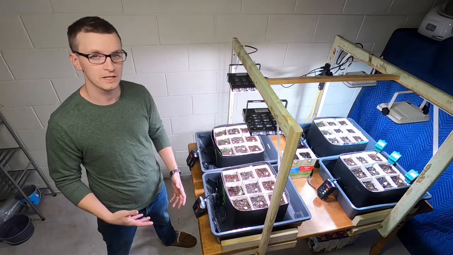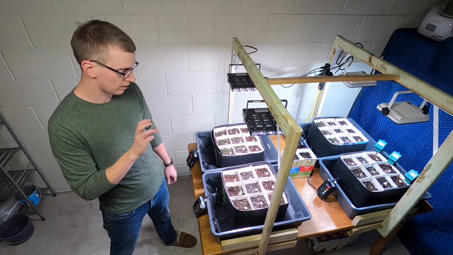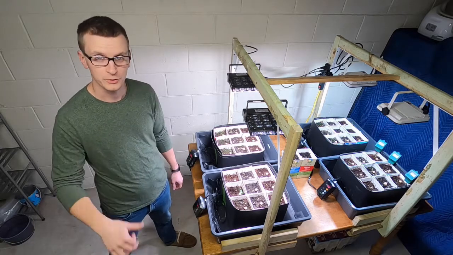I will be doing quantified updates to track the progress of the saplings as they grow here and once we transplant them into the ground.